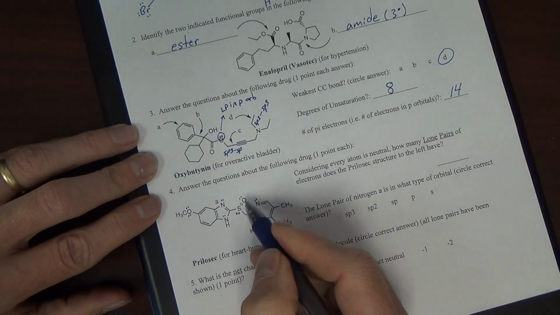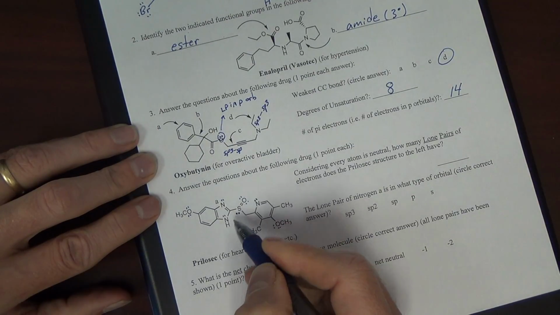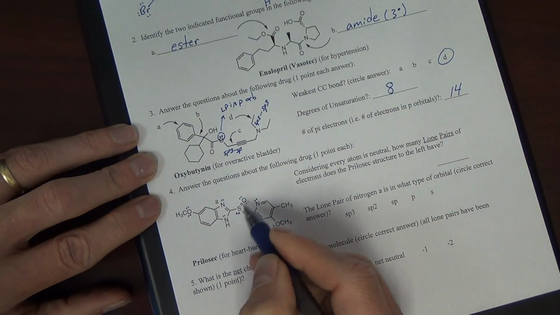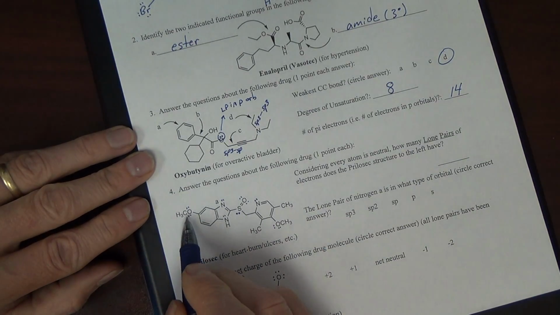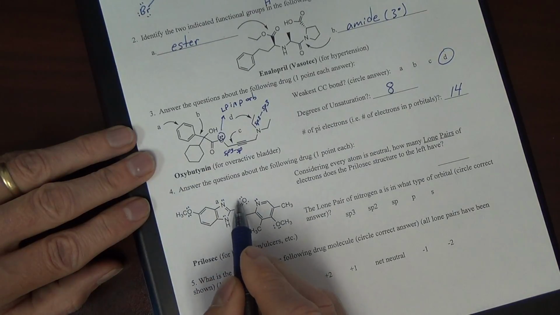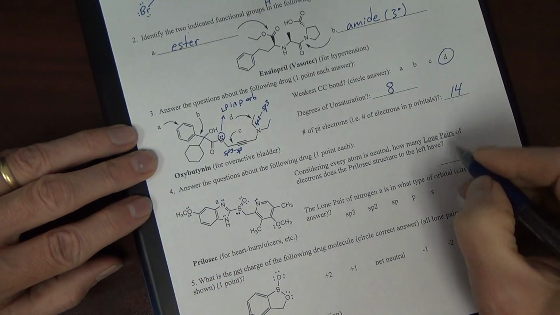That's an expanded octet sulfur. So it's not typical. It's not like a typical oxygen in this case. And there's only 1 lone pair there. 1, 2, 3, 4, 5, 6, 7, 8, 9, 10. 10 lone pairs.